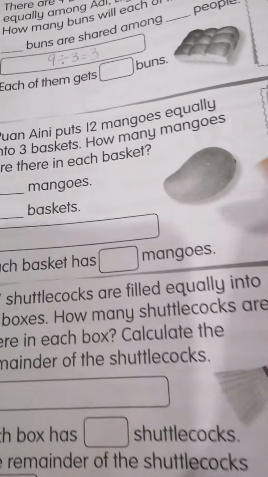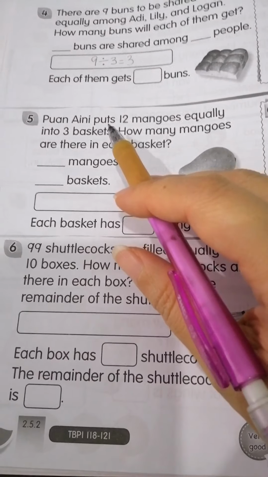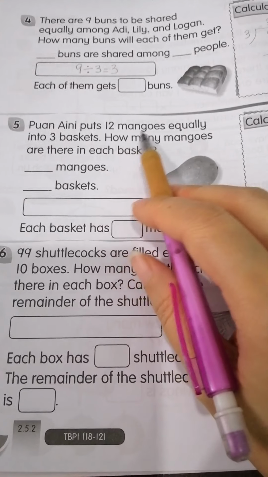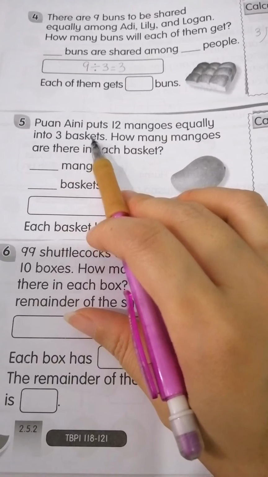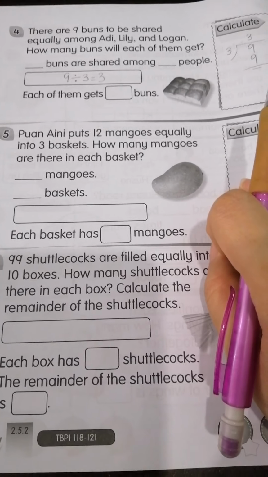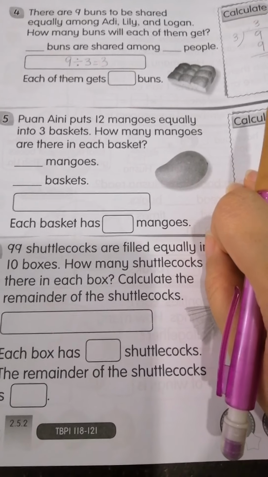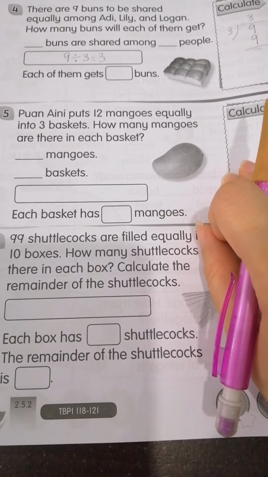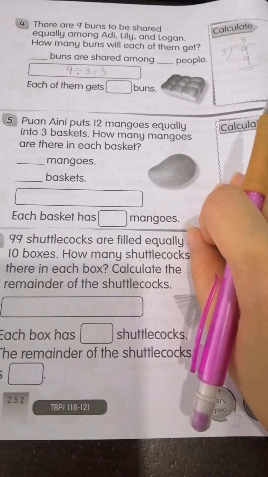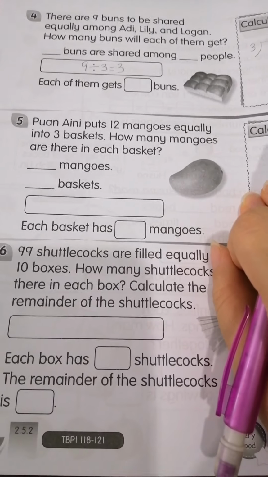Okay, let's look at, we go faster. Number 5. Aini puts 12 mangoes equally into 3 baskets. 12 mangoes equally into 3 baskets. So it's division again. We divide the mangoes into 3 baskets. Okay, 12 mangoes put into 3 baskets. So distribute. Okay, how many mangoes are there in each basket?